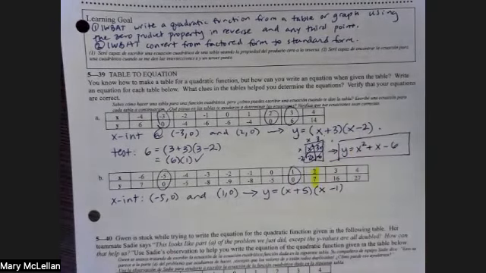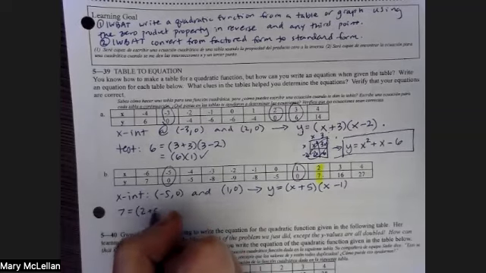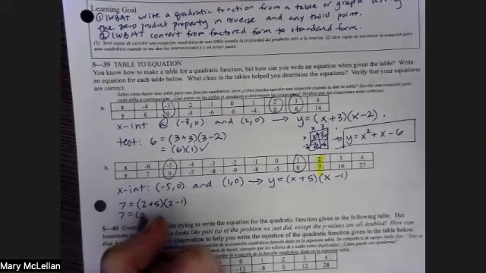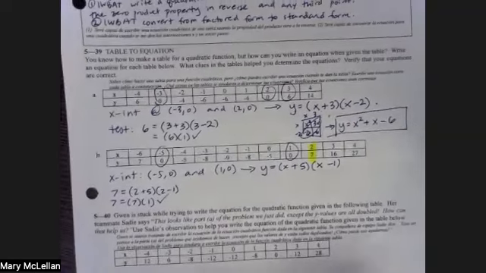I like this point because the numbers are positive and small. And to me, I like positive small numbers. So I'm going to plug in 7 for y and 2 for x. 2 plus 5 times 2 minus 1. That's 7 equals 7 times 1, which is a true statement, meaning my equation is correct.